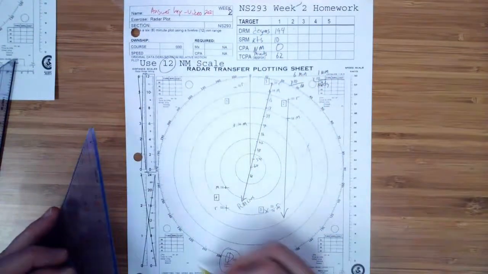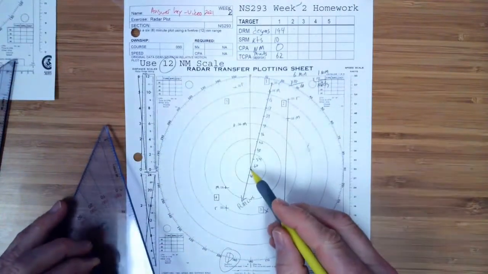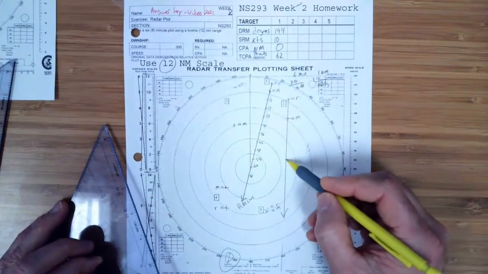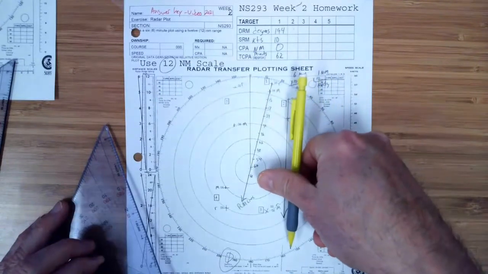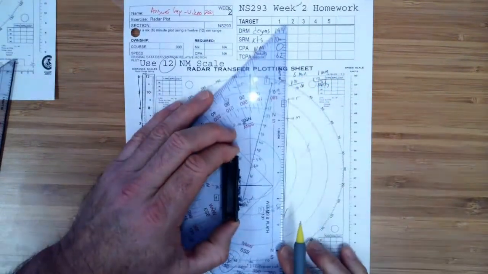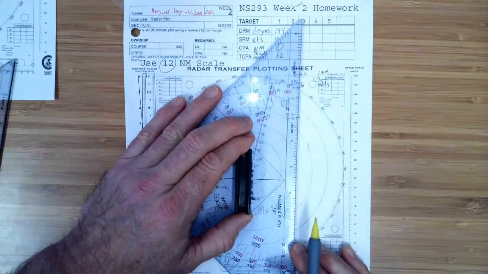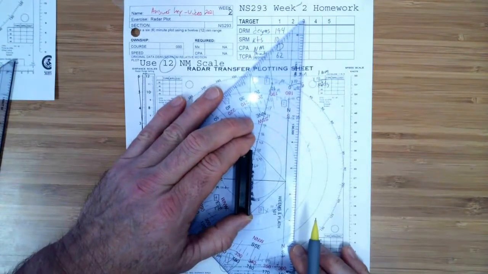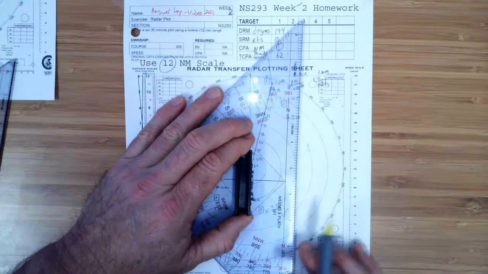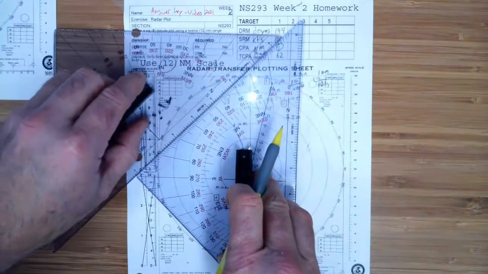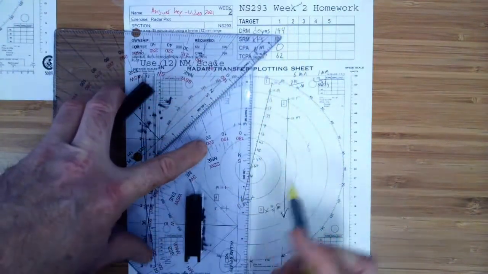Okay, this outer ring with these degrees on it is only valid from this spot. So I've got to transfer this line to the center. That actually looks to me like something more like south. So what I can do here is I can just put my triangle up against there like that. Okay. All right. And I can bring my other triangle in. And then I slide this over. I get to the center.